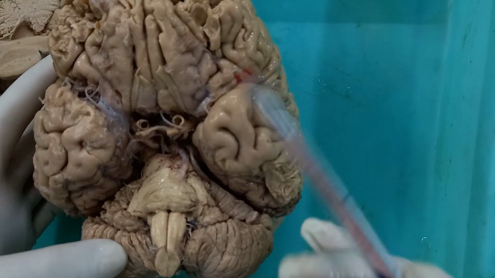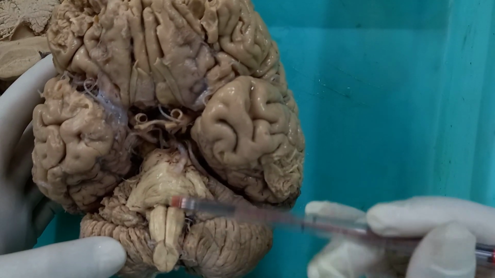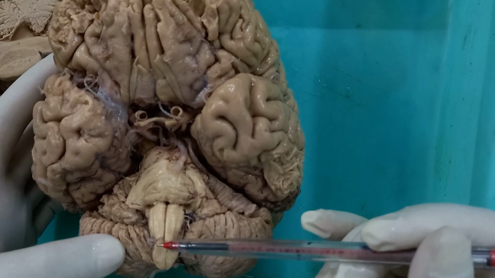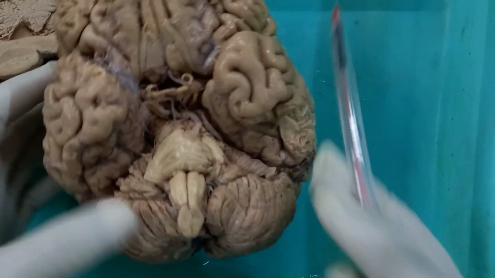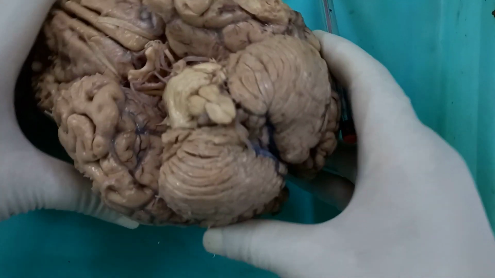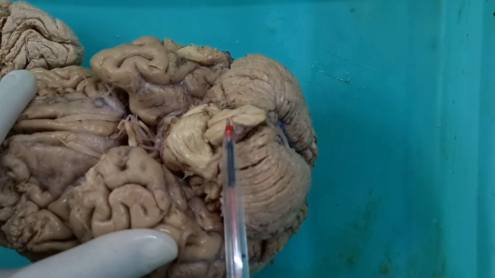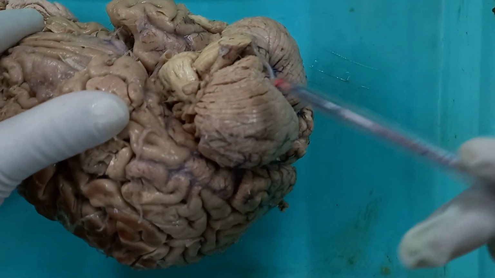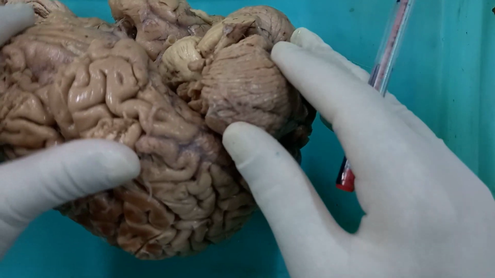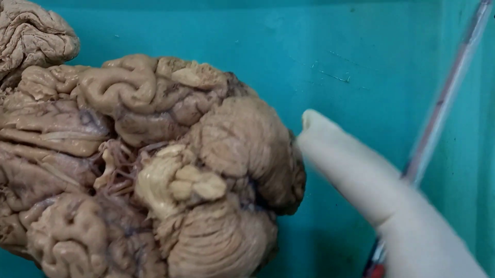Now this pons and medulla are separated behind, or posteriorly. You can see here, this is the medulla and this is the pons, and posteriorly they are separated by this lobe of the cerebellum, or just the cerebellum.